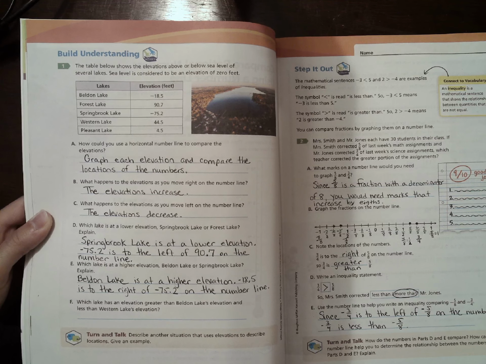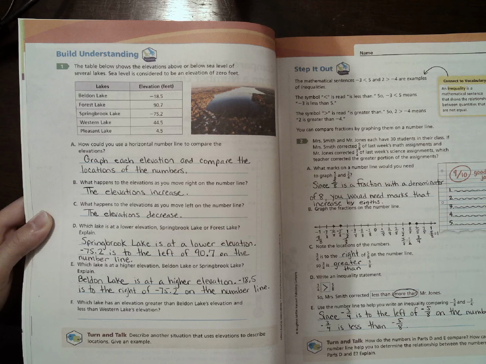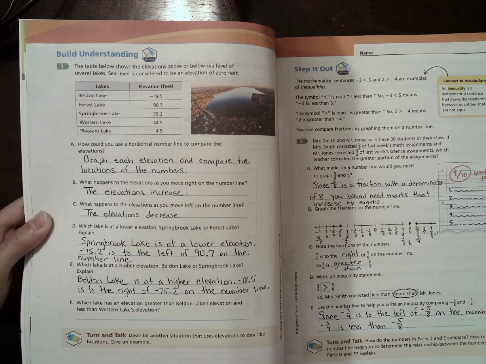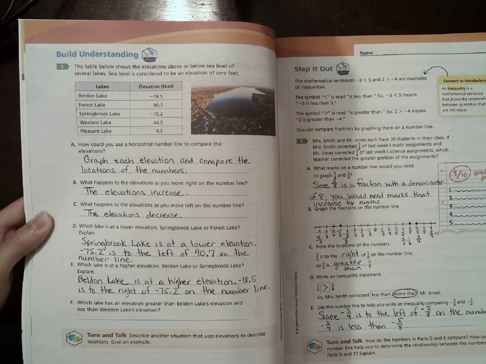What happens to the elevations as you move to the right on a number line? The elevations increase. What happens to the elevations as you move left on the number line? The elevations decrease.